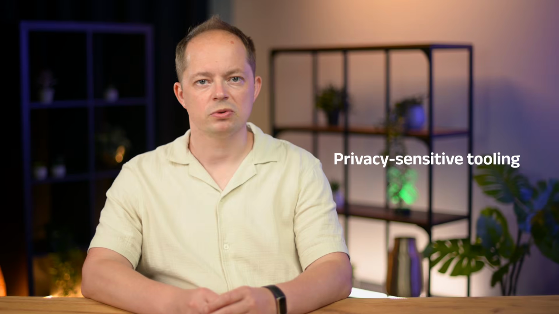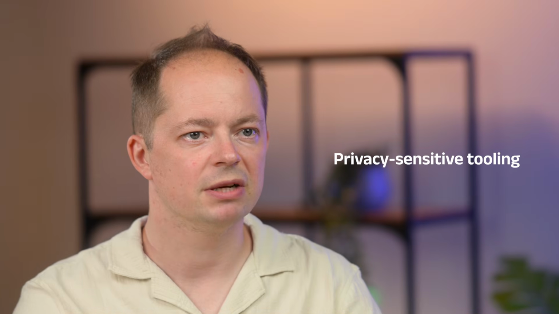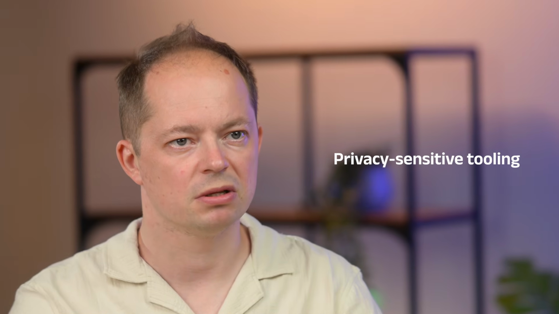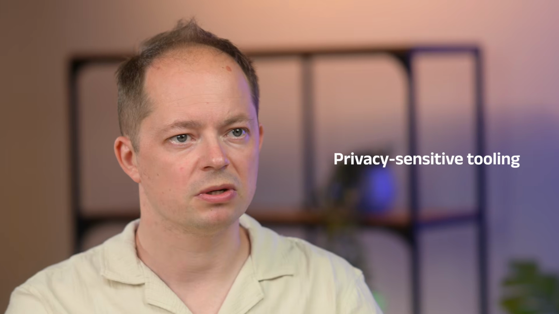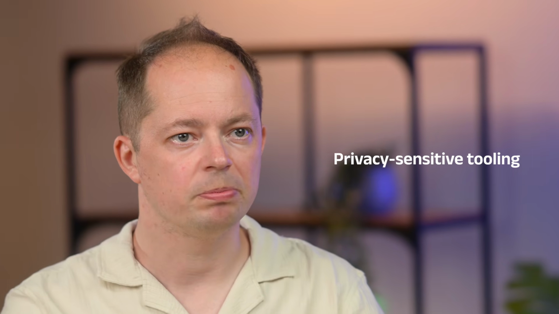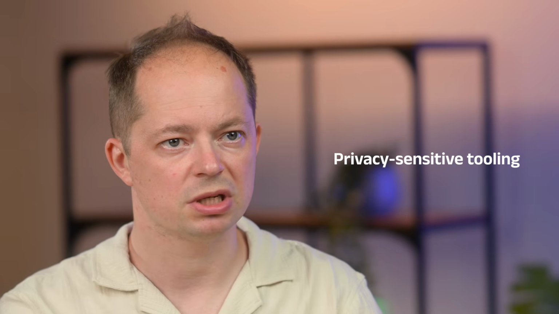Then there's privacy-focused work. Because SOCKS5 never reads your traffic, and because those address lookups happen on its end, it's a popular pick for security research and private browsing. Anywhere you don't want a single layer of your setup peeking at what you're doing.